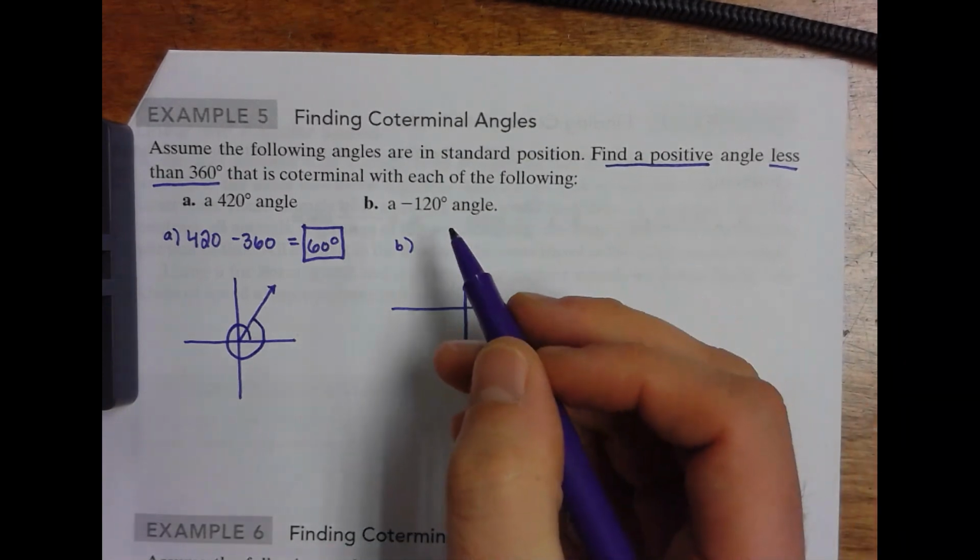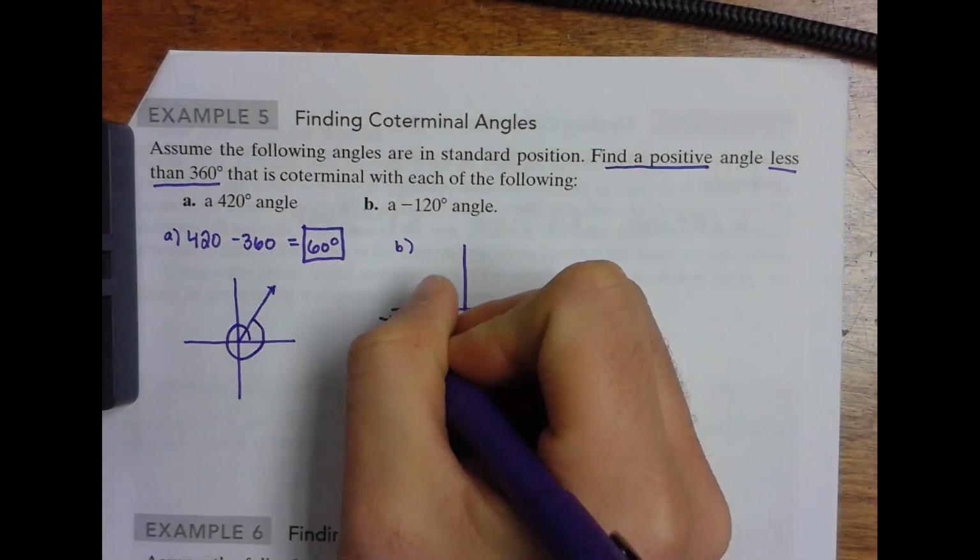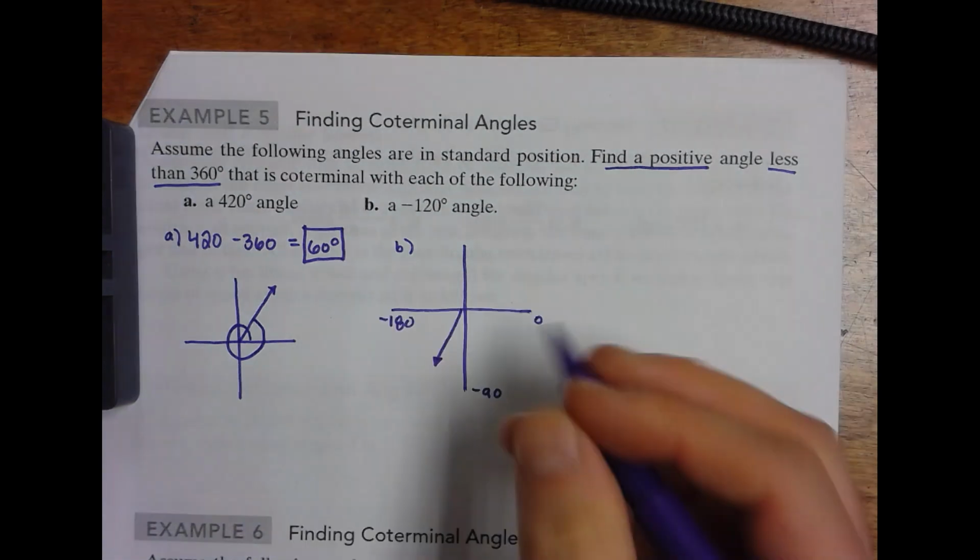And so this negative 120, remember negative 180, and so negative 120 is 30 more degrees in the negative direction than 90. Okay, so this right here is negative 120.